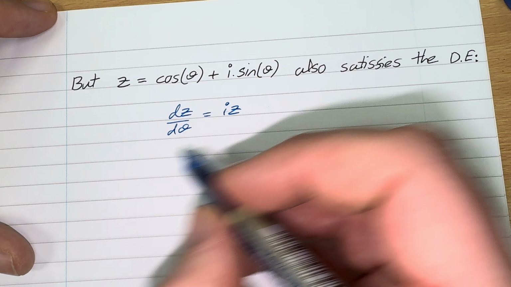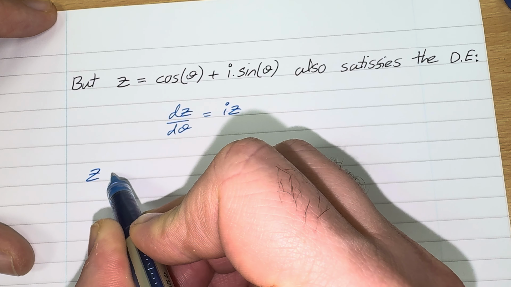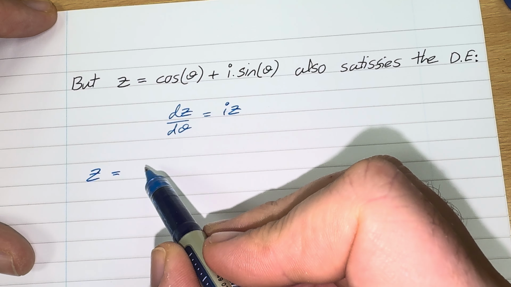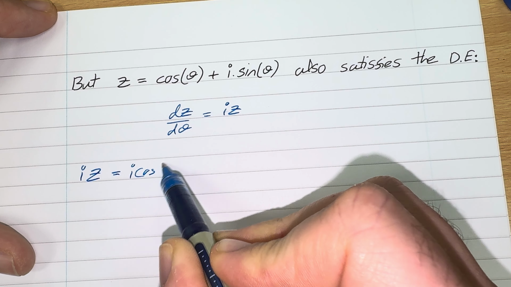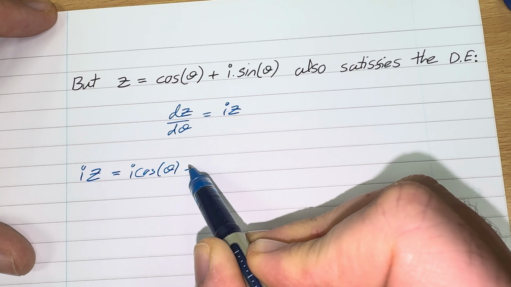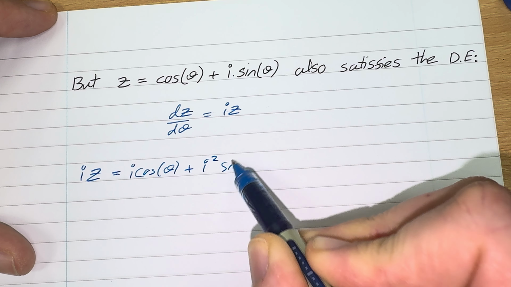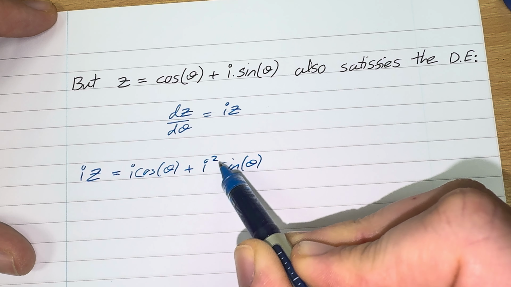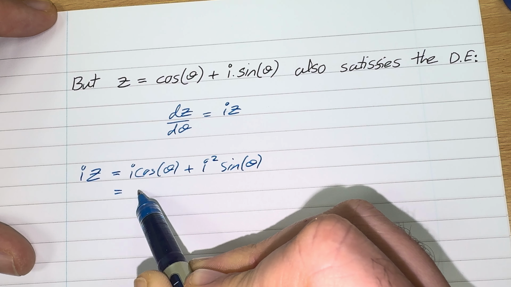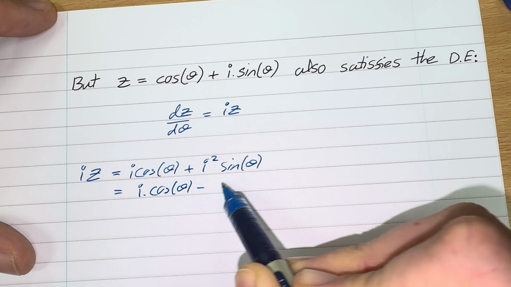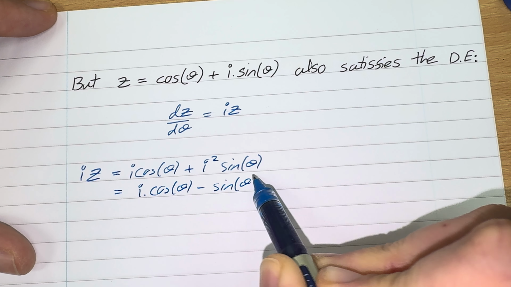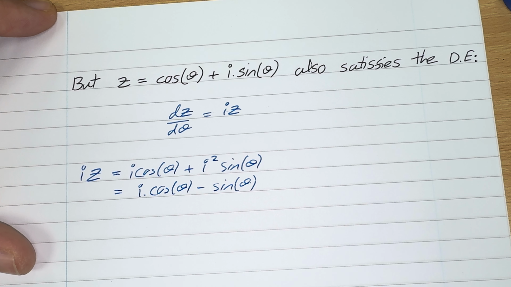And I'm going to take this definition of z and times it by i and show that those two are equivalent. So i times z is going to equal i times the cosine of theta plus i squared times the sine of theta. But by definition, i squared is -1. So that's going to be i times the cosine of theta minus the sine of theta. So that's i times z.